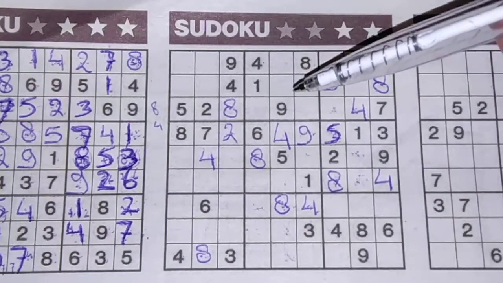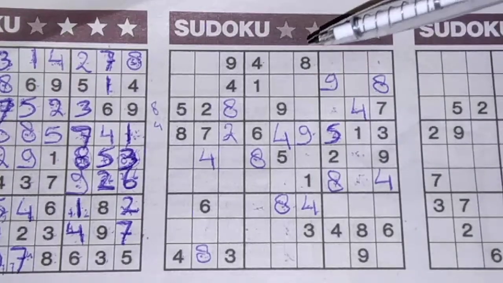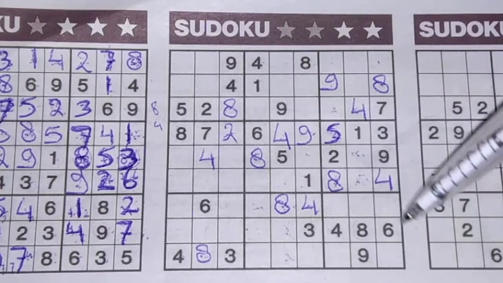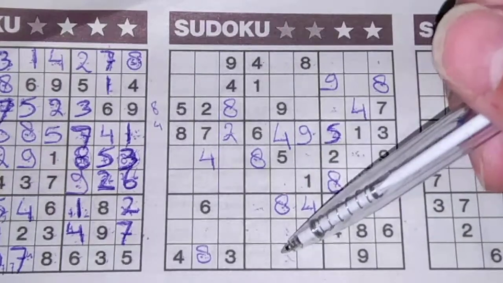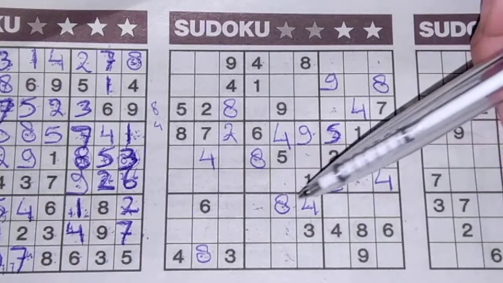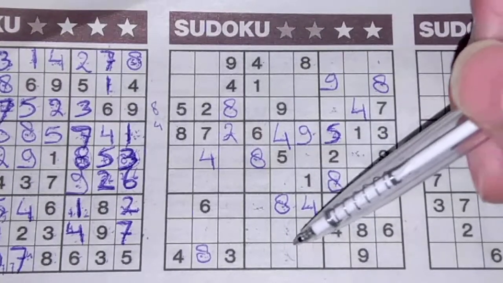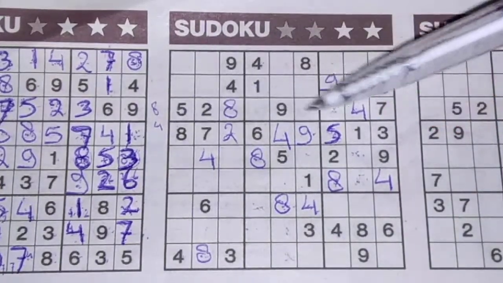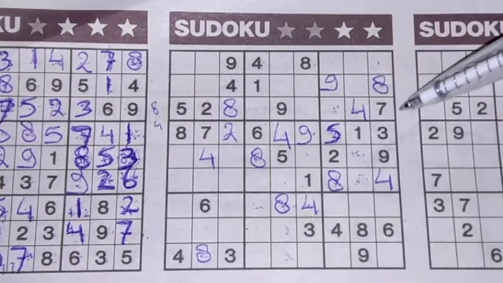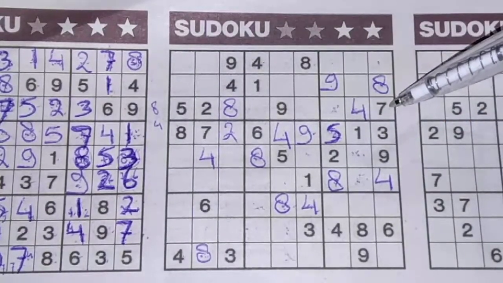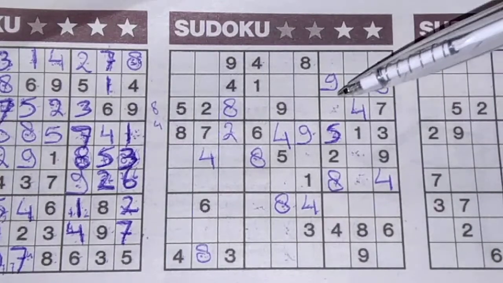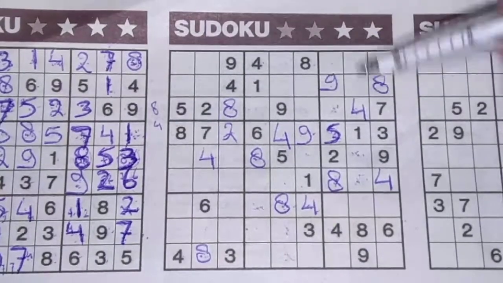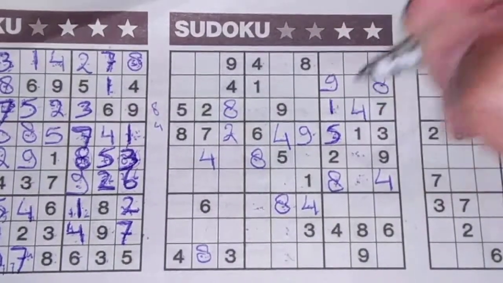And then I need to see. These 3 numbers in this row, the missing numbers here in the third row are the numbers 1, 3, and the 6. 1, 3, and a 6. I see here 1, so no 1 in these 2 boxes. 1 box left for the 1 should be there.